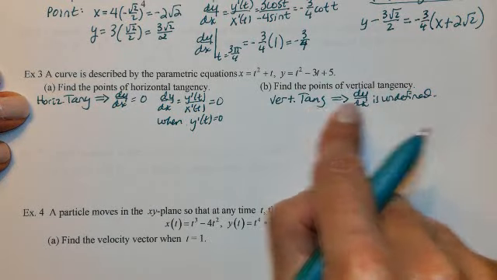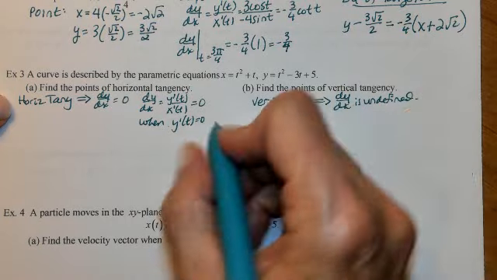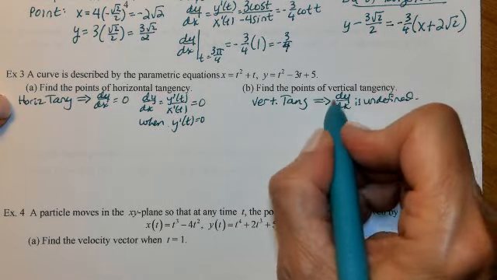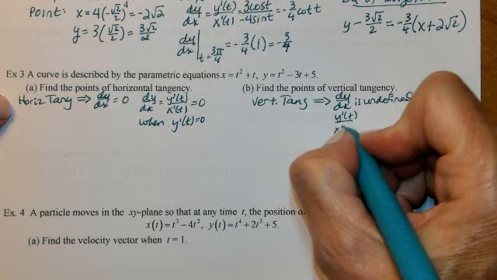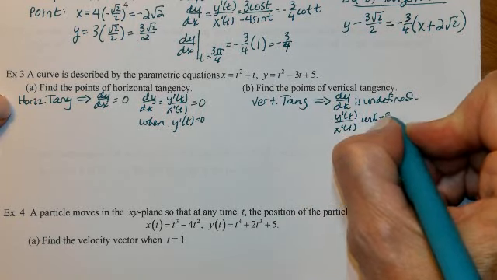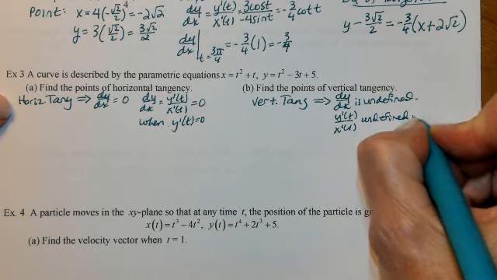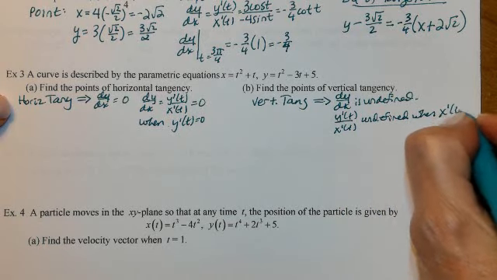Over on the vertical tangent side, this is y prime of t over x prime of t, undefined when what happens? When the denominator is 0, right?